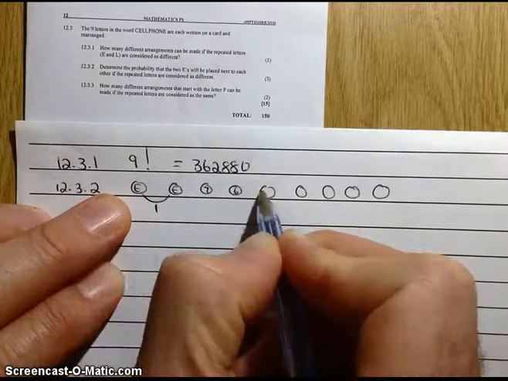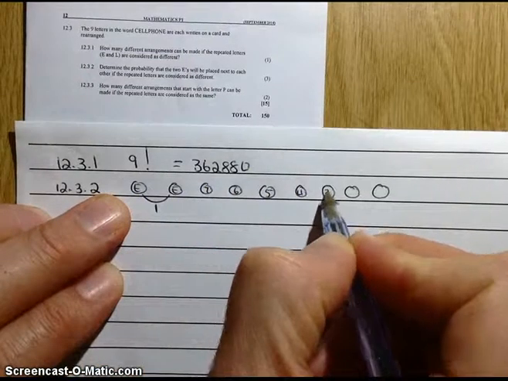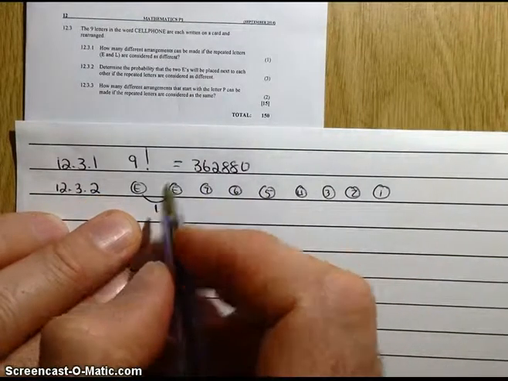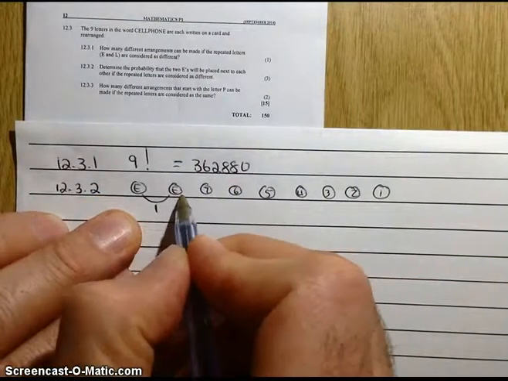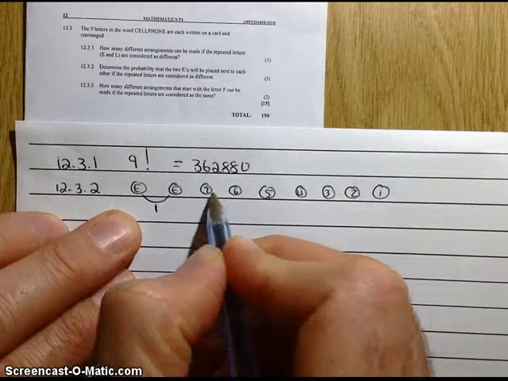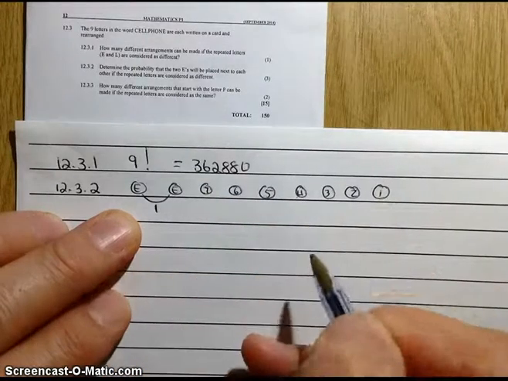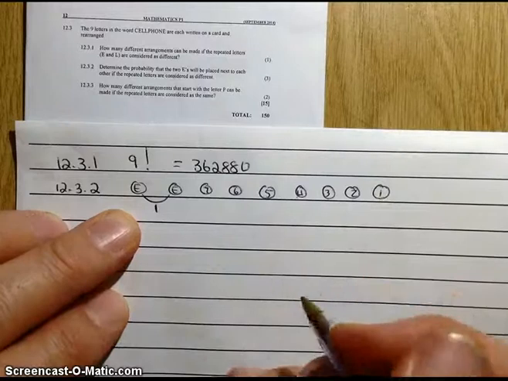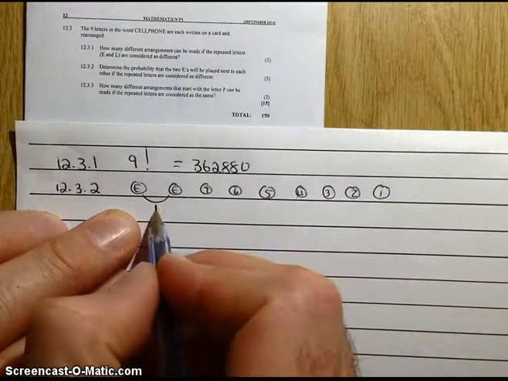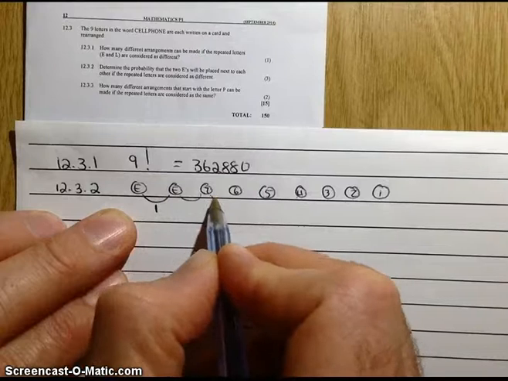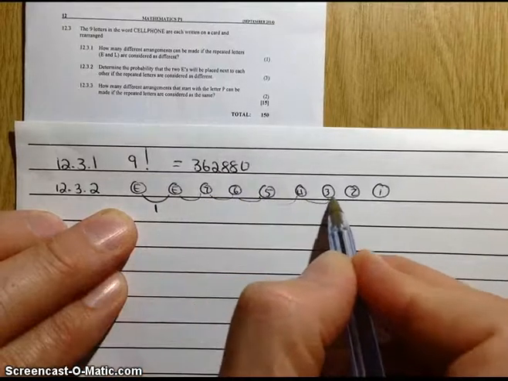Then I have used 2 letters already. So there's 7, 6, 5, 4, 3, 2, 1 other letters that can be used. Therefore, I have 1, 2, 3, 4, 5, 6, 7, 8. So I basically have 8 positions to fill. Now also remember that the 2 E's can also be here, or there, or there, and so on.